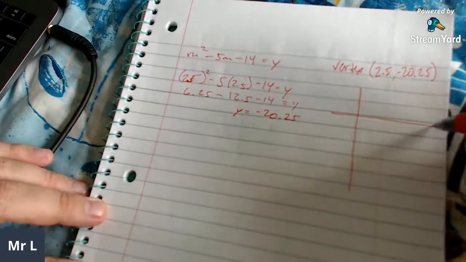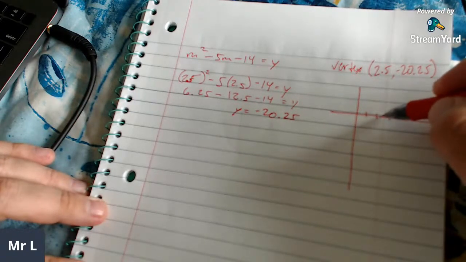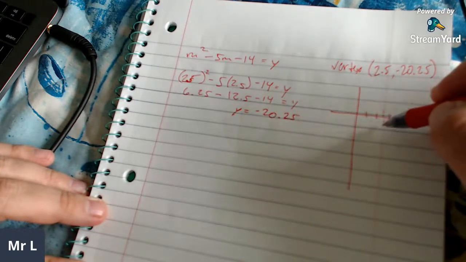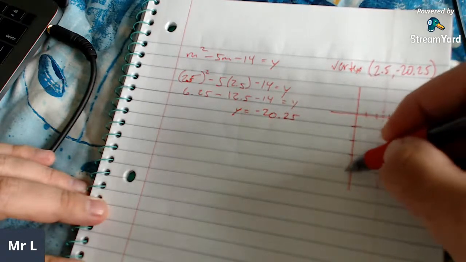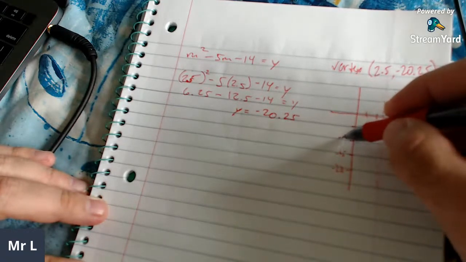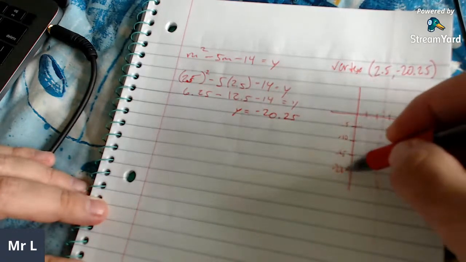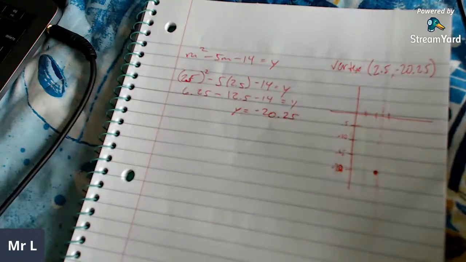And I'll kind of make my graph to scale here. 1, 2, 3. So 2.5 is our line of symmetry. And if we go 5, 10, 15, 20, it's going to be right there. Our vertex is right there.